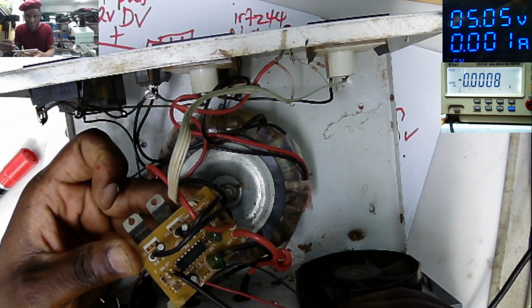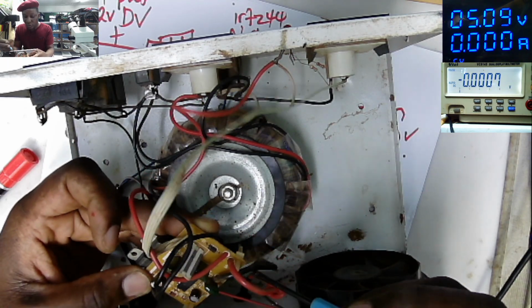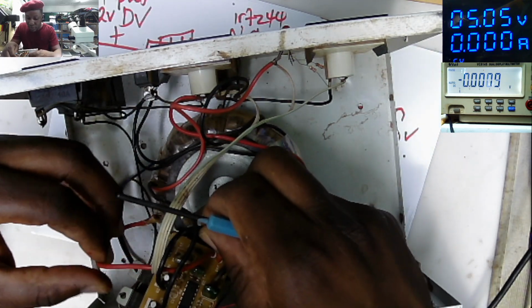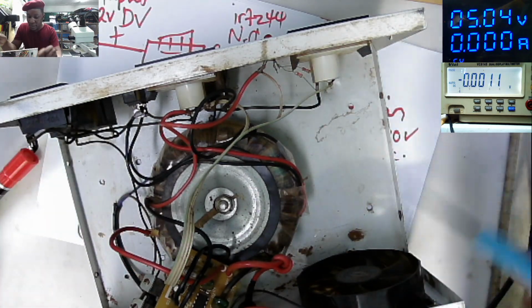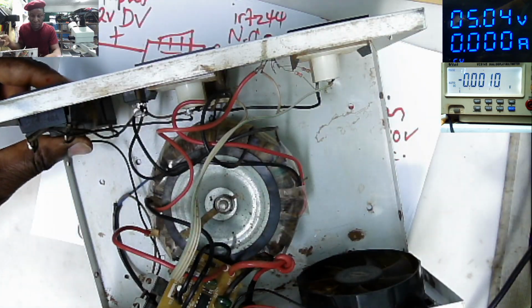You can't see them because they are smaller here. And after that, the output is going straight. You see these wires, they are going straight to the primary stage of the transformer. And on the secondary, we have these wires which are going straight to the output.